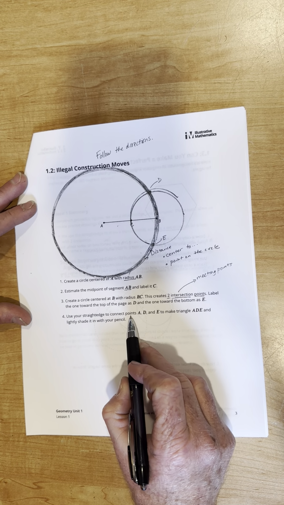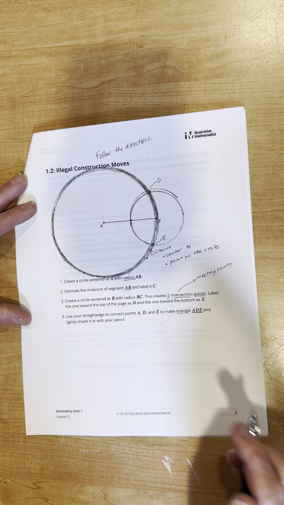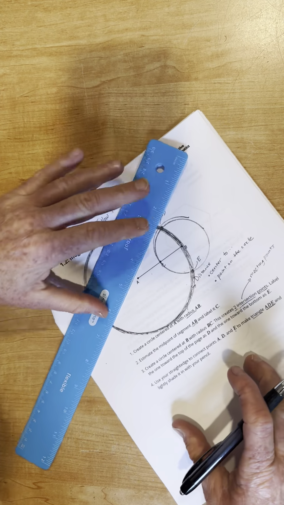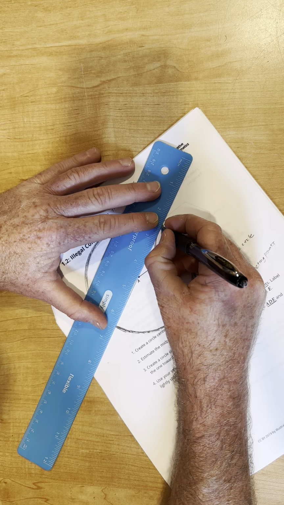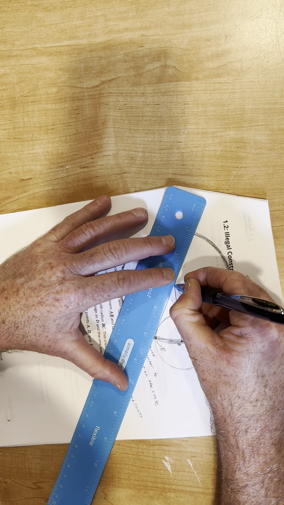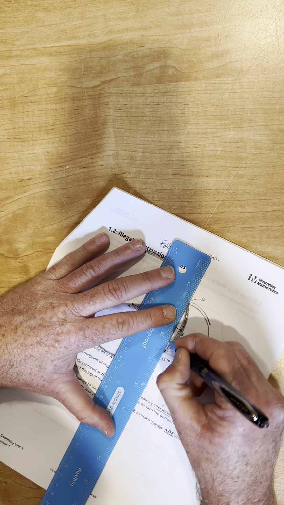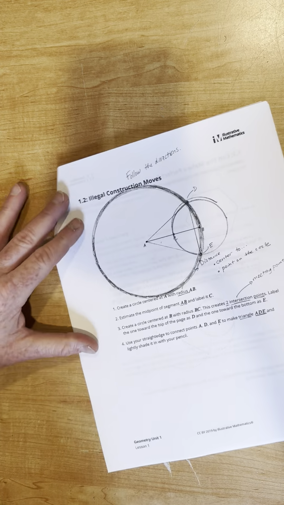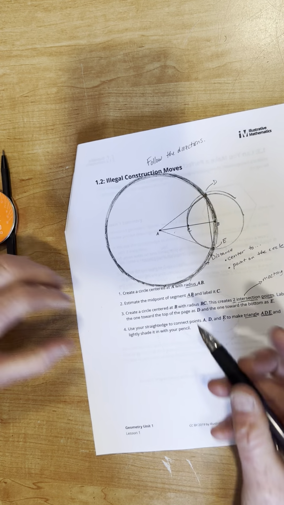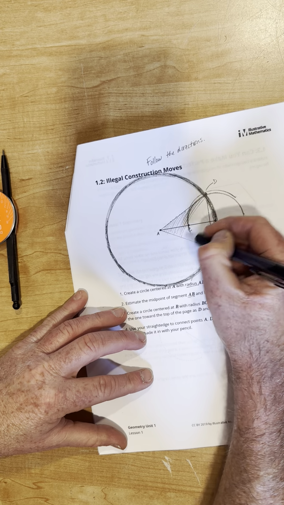Use your straight edge to connect A, D, and E to make triangle ADE. Okay, so there's A, there's D, and there's E. Let's make this triangle. Lightly shade it in with your pencil. I'm just gonna use my pen. So lightly shading this ADE in.